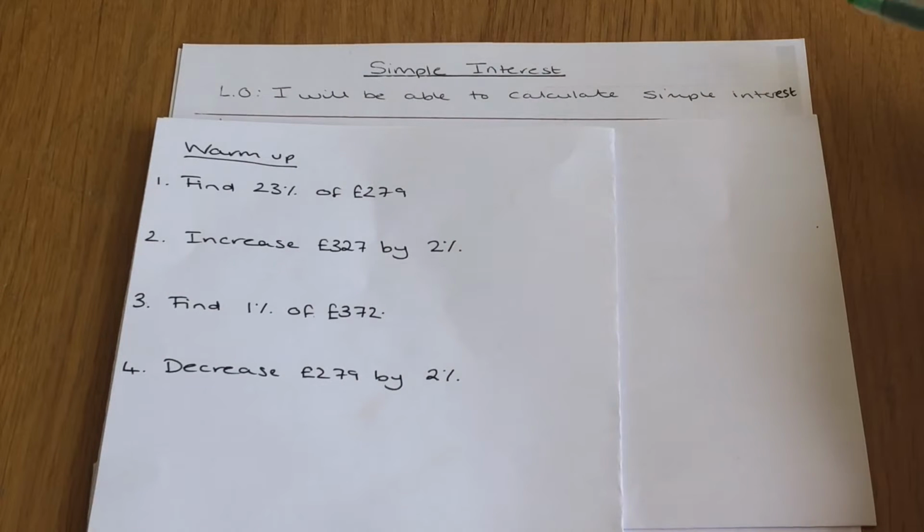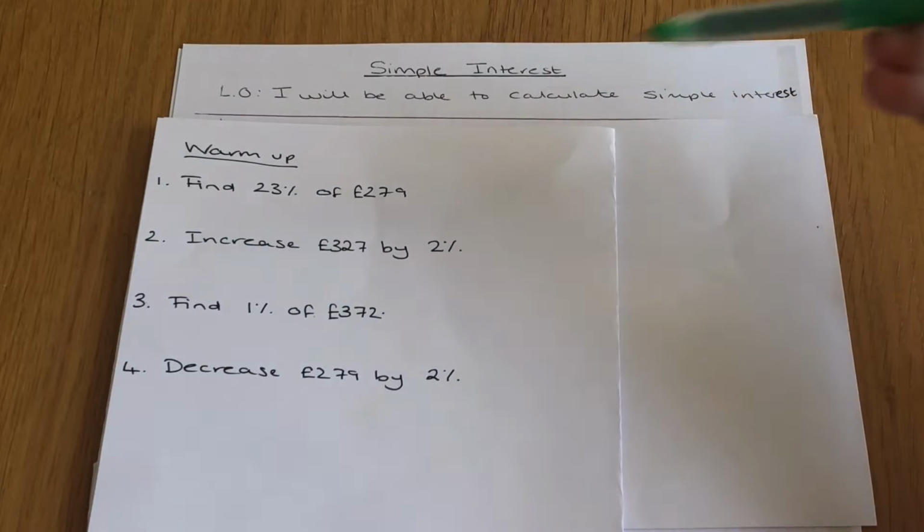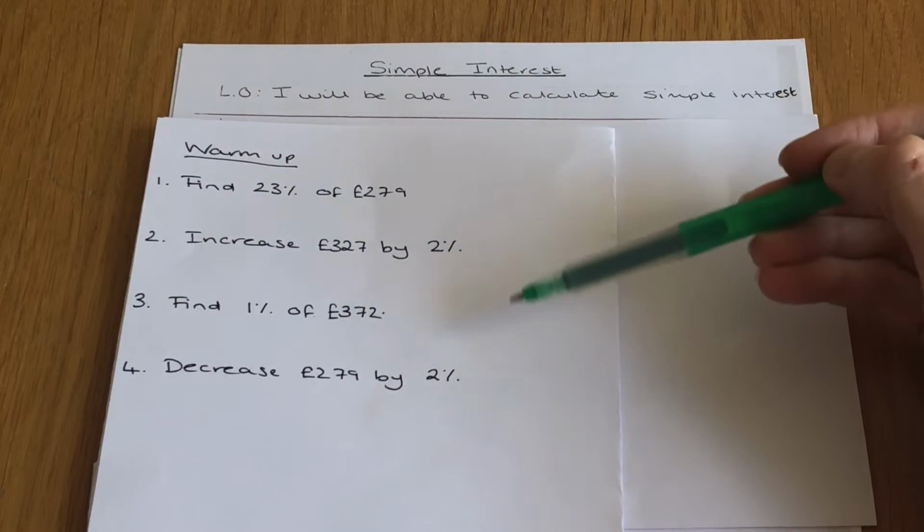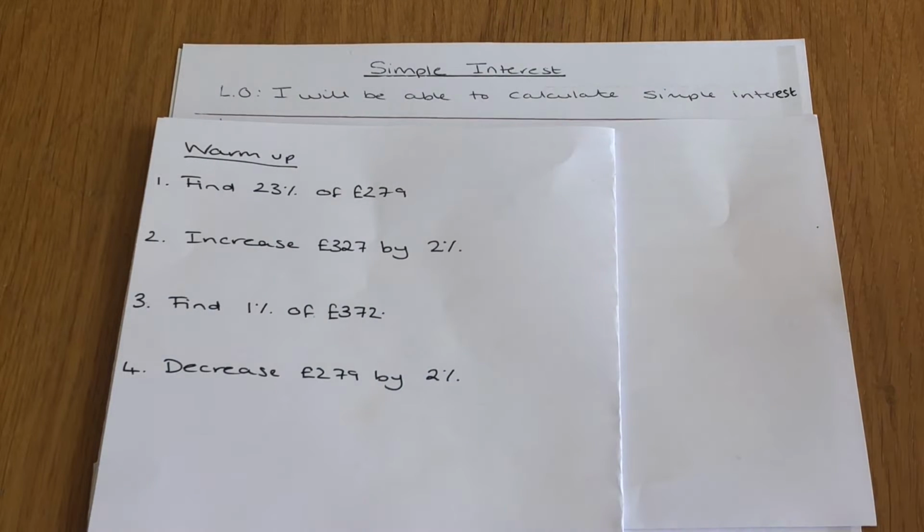So today's objective is: I will be able to calculate simple interest. Before we start today's lesson, let's have a quick go at this warm up. Press pause, have a go, and then we'll go through them.